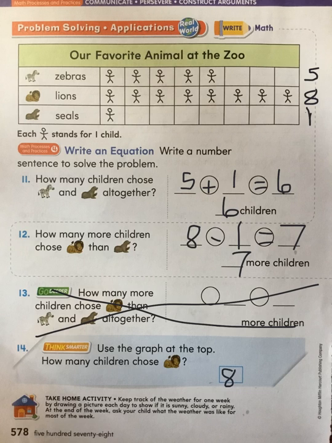Now, we're going to go ahead and try and go back and solve this hard one. This is a super challenging hard one. Let's look. Number 13. How many more children chose lions than zebras and seals all together? So right here, first we need to look at this. Zebras and seals. How many zebras and seals all together did we have? Our answer's up here, 6.